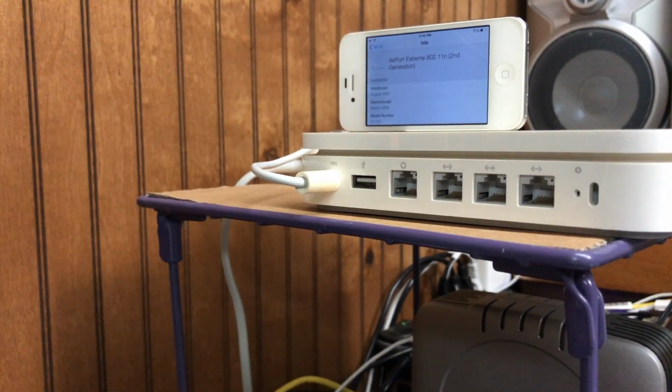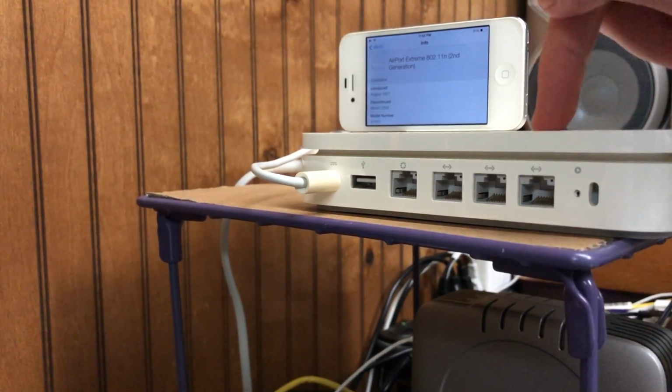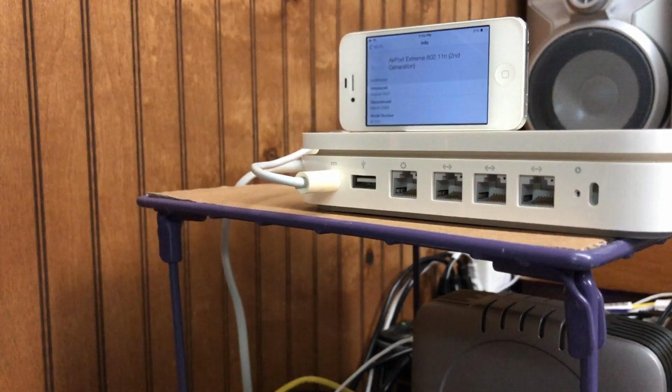And in this case, I'm doing just that. I'm extending the network, and I'm just using one of these ports for the MacBook. And if I want to use the other MacBook Pro on a wired connection, I can use one of the other Ethernet ports. At the very end, we've also got the reset button.